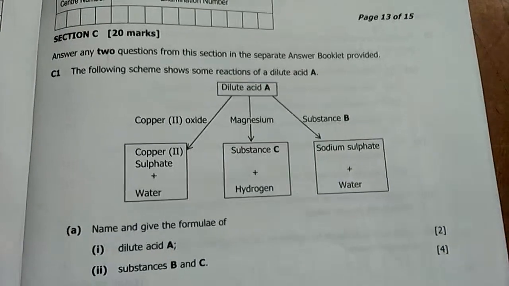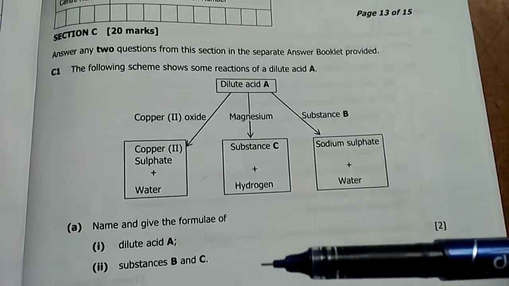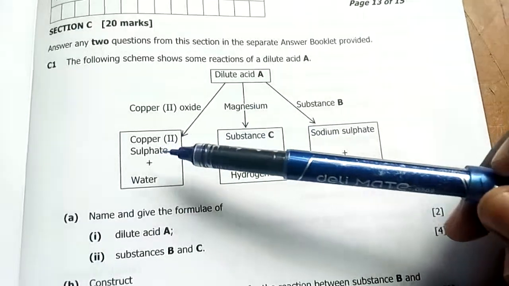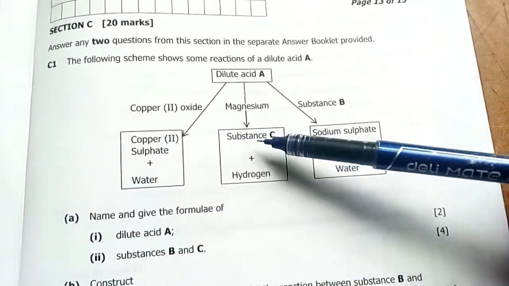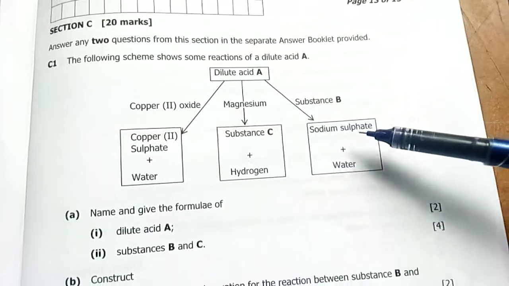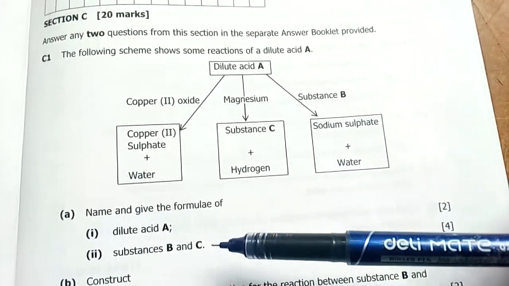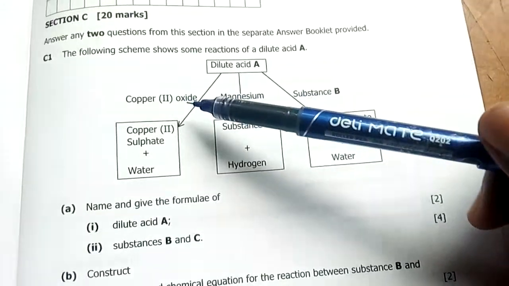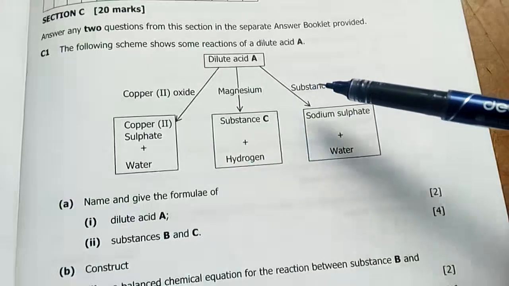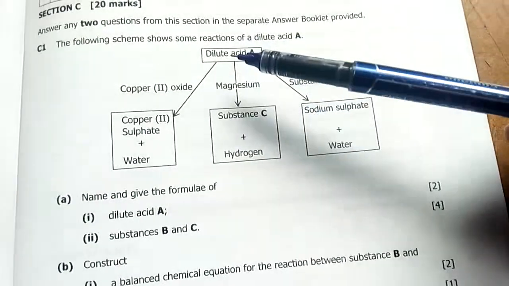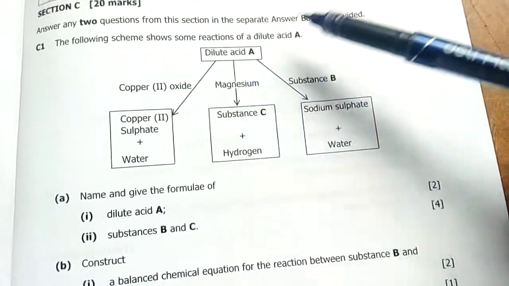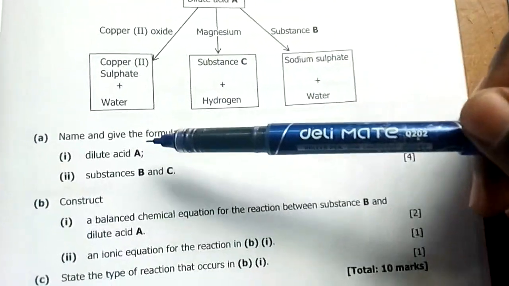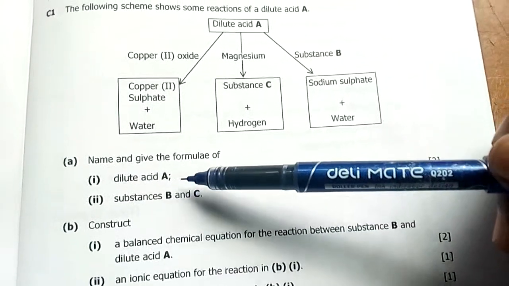Okay, so our first question, C1. The following scheme shows some reactions of the dilute acid A. That is our acid, copper 2 sulfate plus water, substance C plus hydrogen, sodium sulfate plus water. Magnesium, substance B, copper 2 oxide. This is the base. That's a metal. That is substance B. Already you can tell that this acid is sulfuric acid, because it results in formation of sulfate. So name and give the formula of dilute acid A.